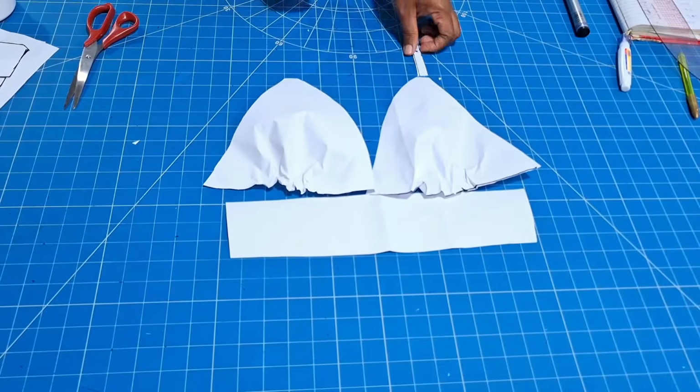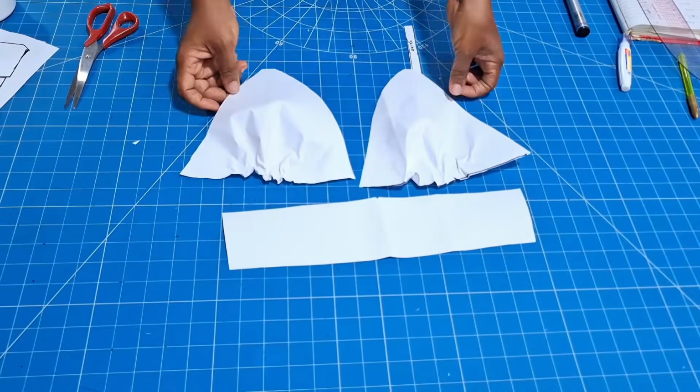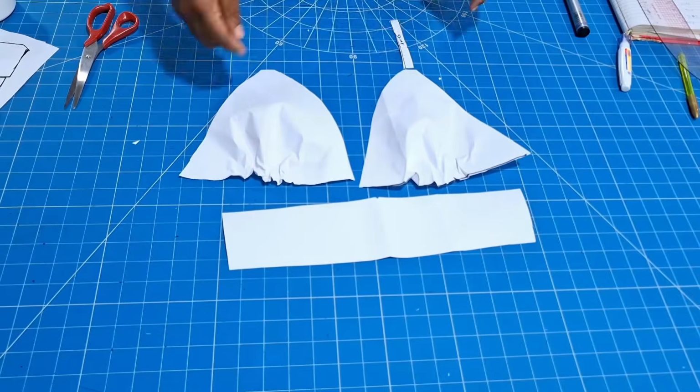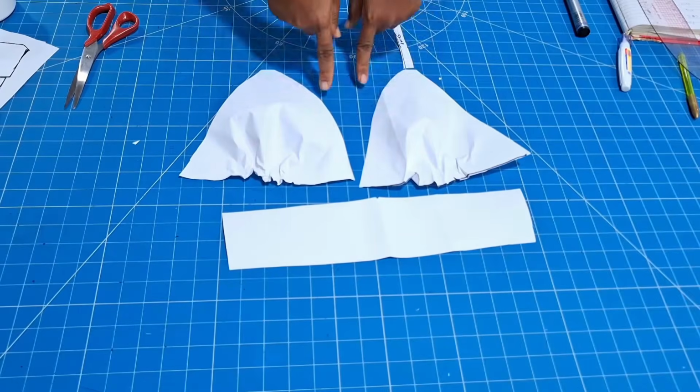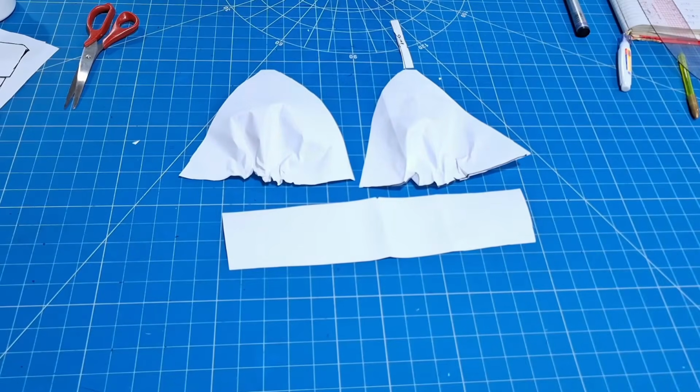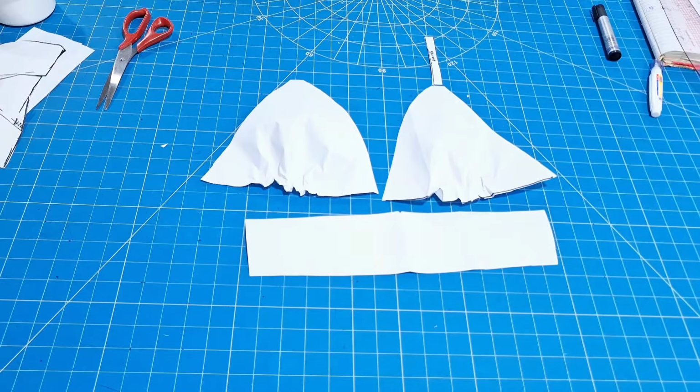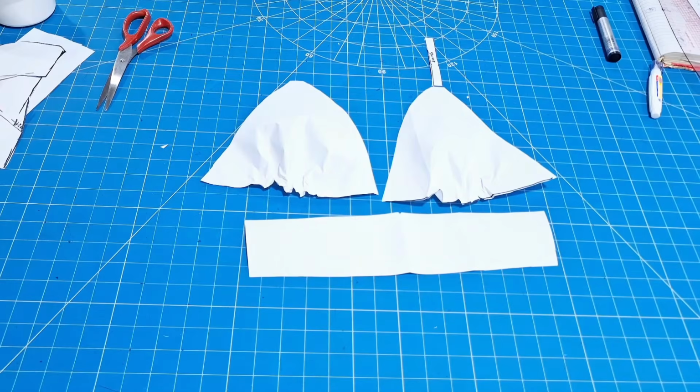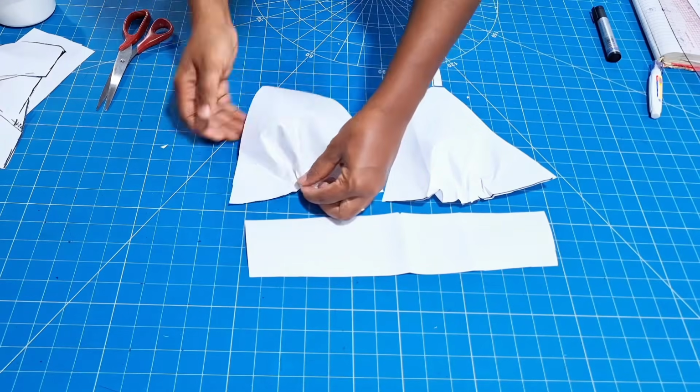So this is what I had at the end of the day. You can see what it looks like. Very beautiful. You can see the strap. The strap will be extended. It will be made longer. That strap, this one, will be made longer, so that you can tie it at the back of the neck. You can make a bow tie at the back of the neck. You can trust me that this is beautiful.